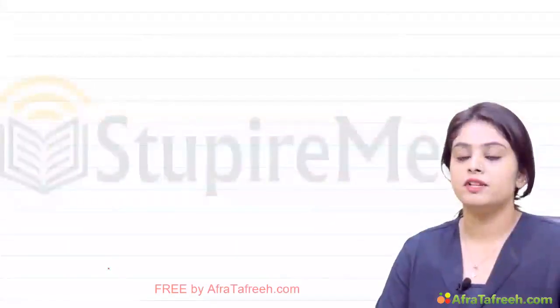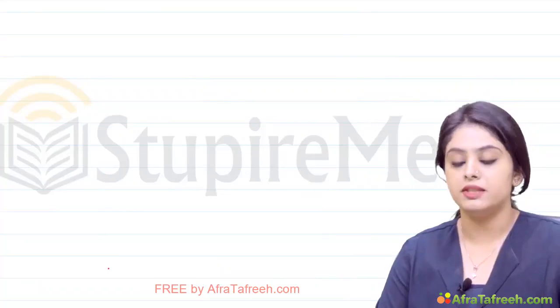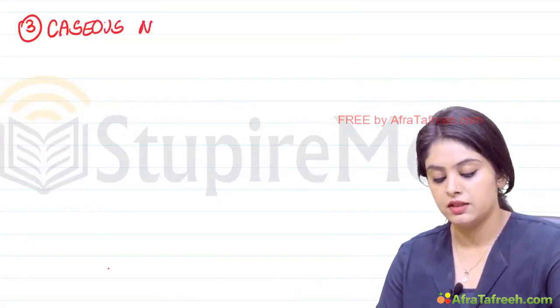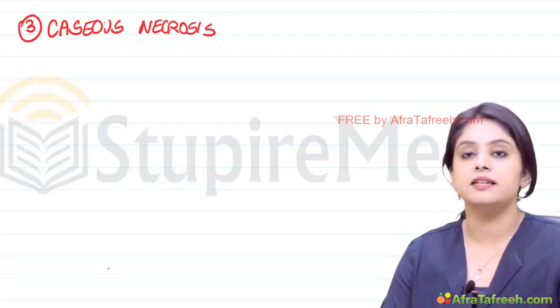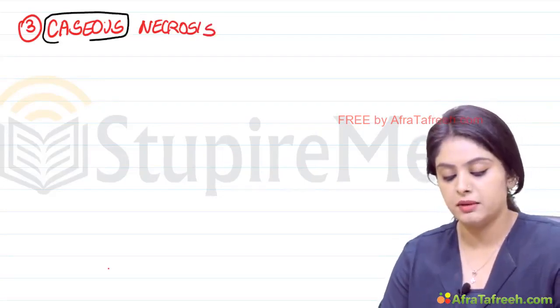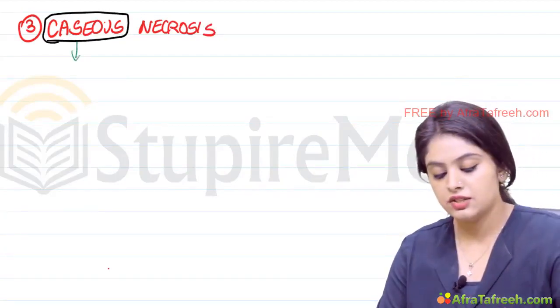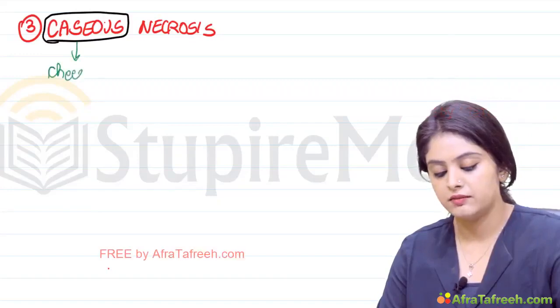So the next type of necrosis that we are going to begin with is the third one, that is caseous necrosis. This particular necrosis has a fancy name, caseous. Very important, what is the meaning of this word caseous? Caseous means cheese-like.